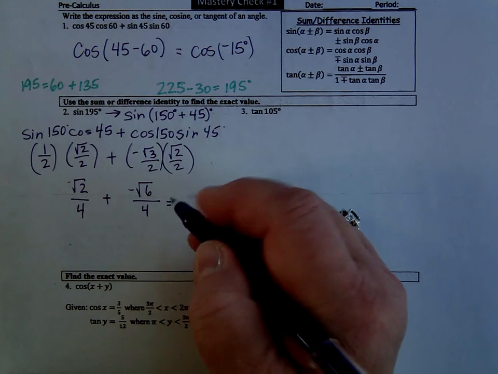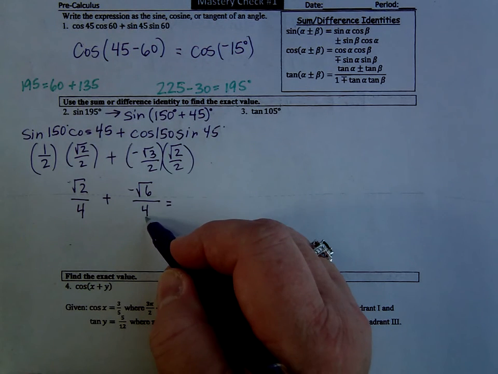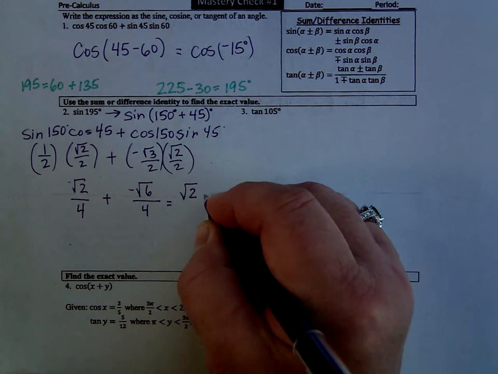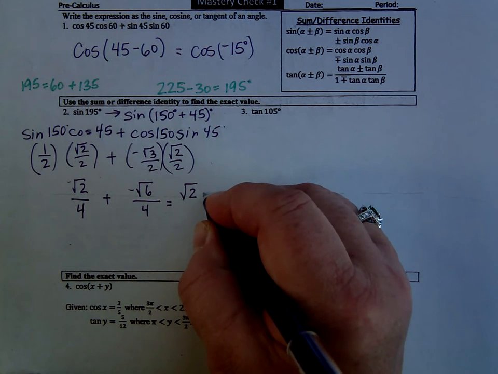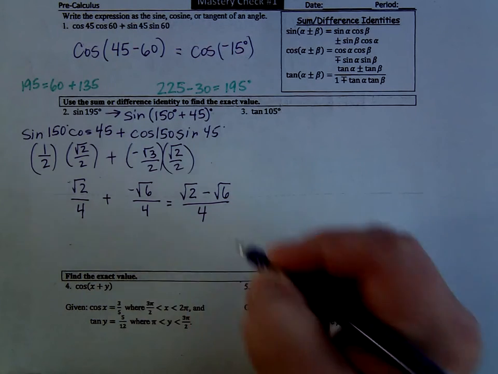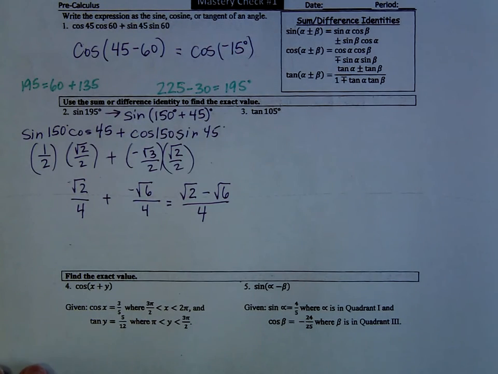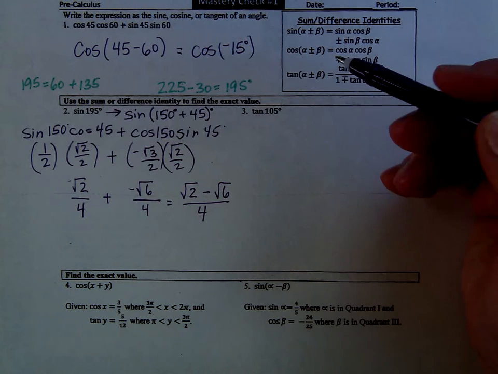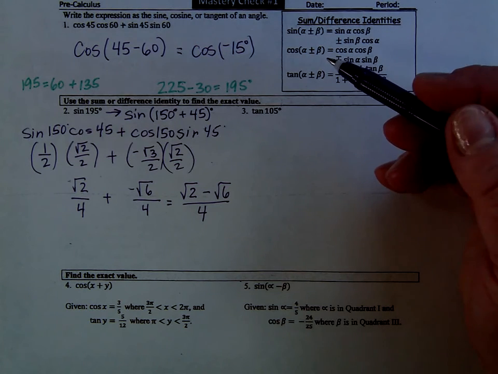Then I put the fraction together. See how nice it is? They have common denominators, and they should as you do the work. You end up with the square root of 2 minus, plus a negative, the square root of 6 all over 4, and that's my final answer. So you have just applied the sum identity for that particular function there.